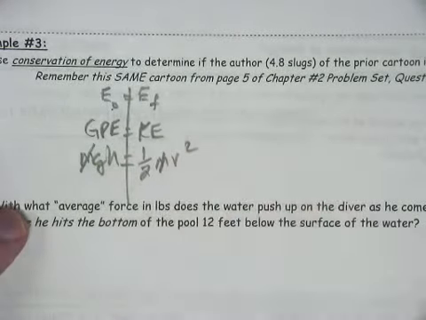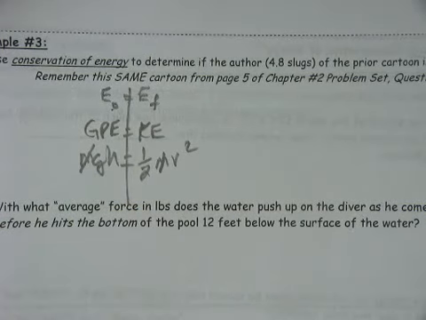You notice that the mass is going to cancel out. Now that's interesting. When the mass cancels out, there's a lot of meaning. That means the mass of the guy is irrelevant to the speed with which he's going to strike the ground. And we've actually talked about that this year. We've said that if you drop two objects, the speed with which it hits the ground is not dependent upon the mass.